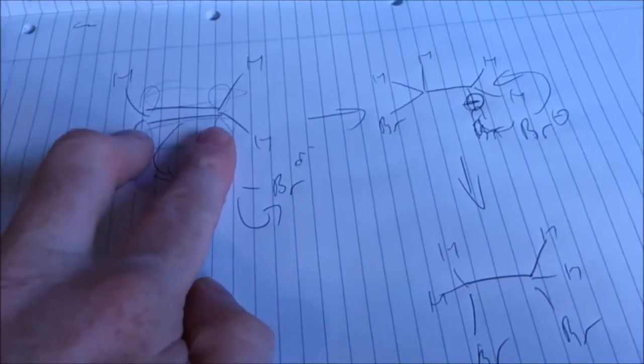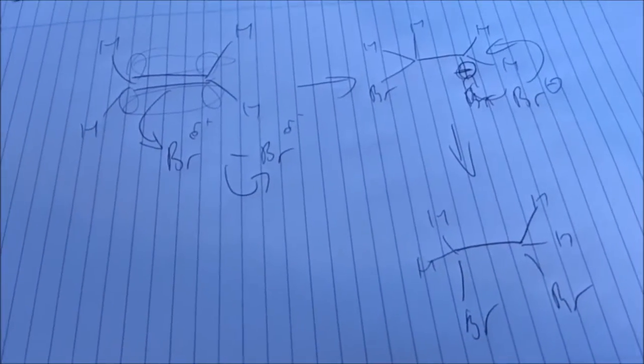So basically what we've done here, if I go back to the previous lecture, is we've converted these two carbons, which were sp2, into sp3, and we've added bromine across the double bond.